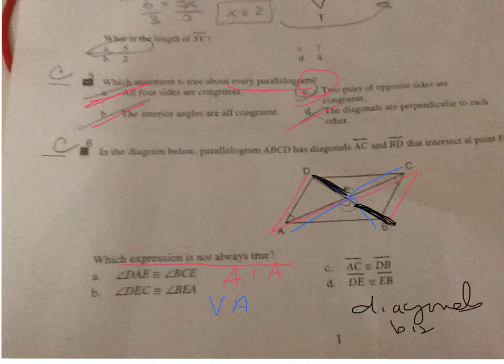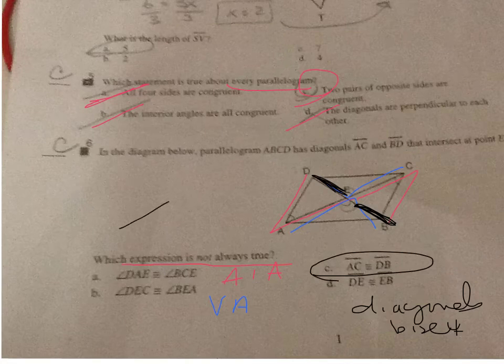So the only thing left here is C. C is the one that is absolutely not always going to be true because remember, the diagonals are not always going to be equal. They may bisect each other, but they're not always going to be equal. We will look at some cases today where they actually are going to be equal.